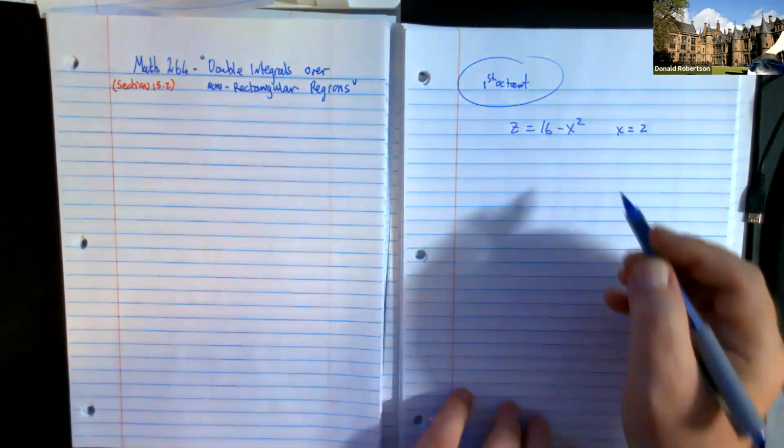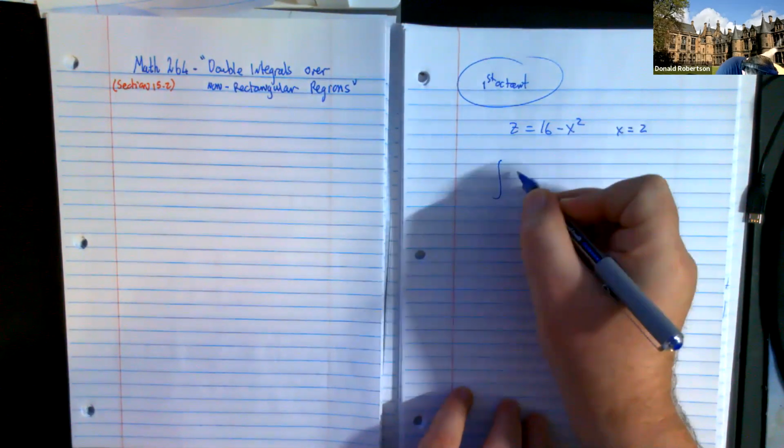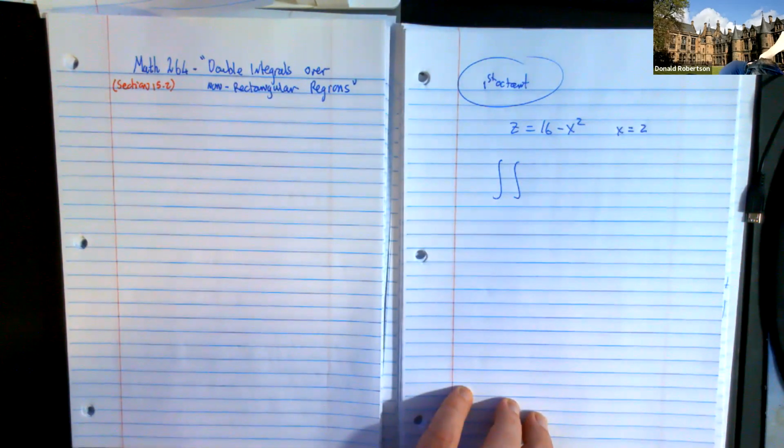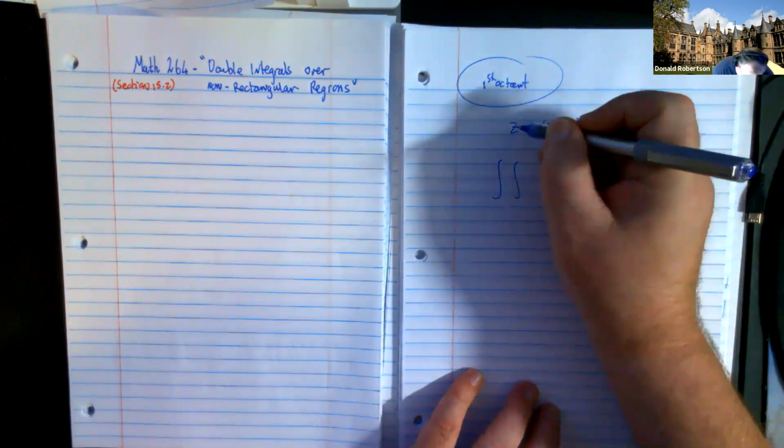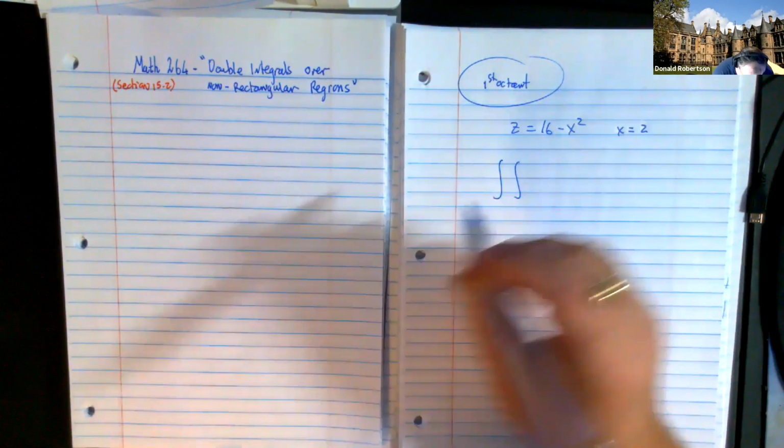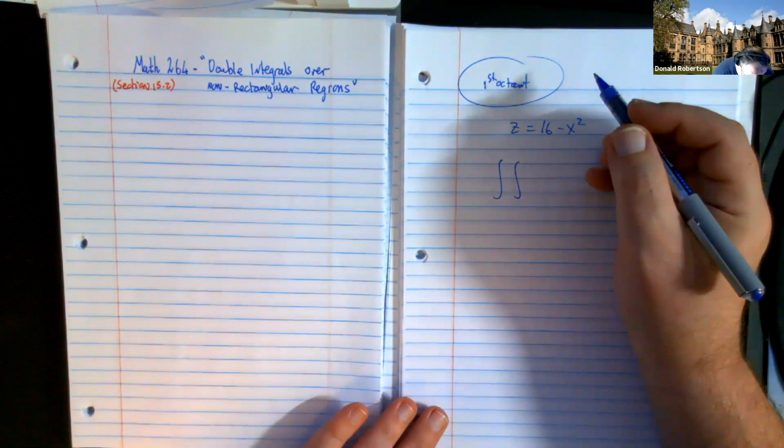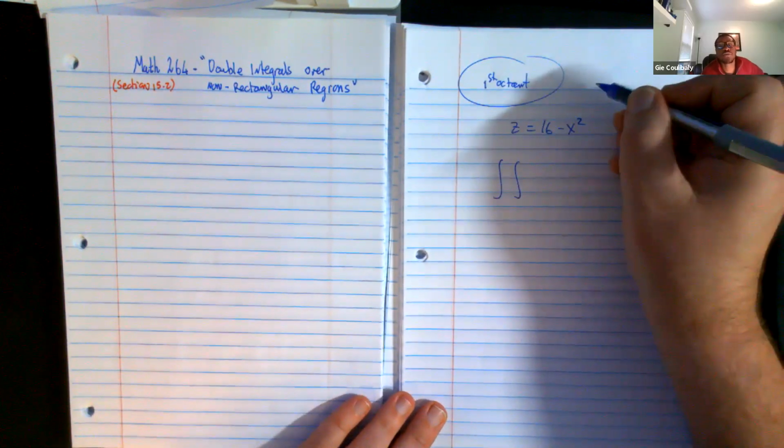Okay, so what you're going to look at here is a double integral. Correct. What question number is this? Because I'm getting a little bit confused. 15.1.